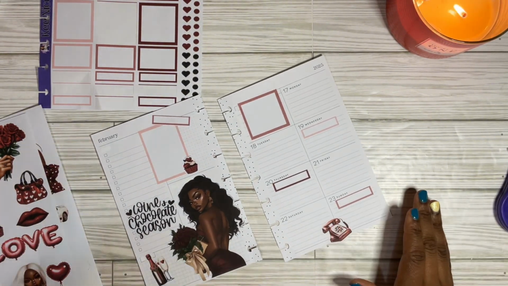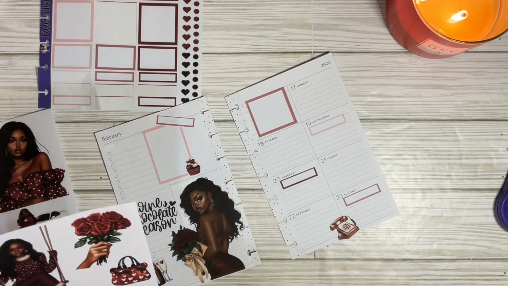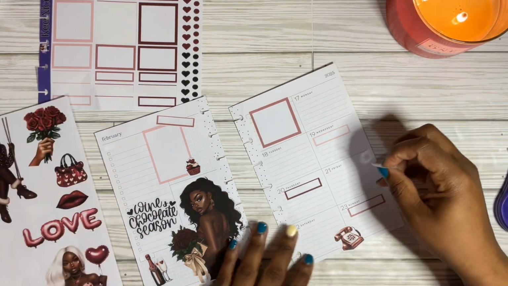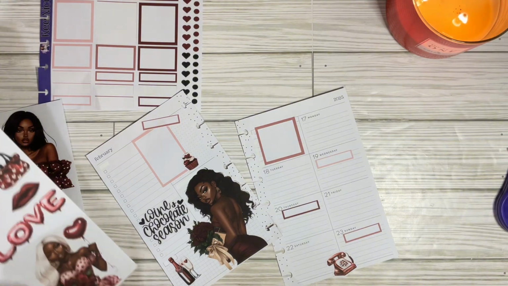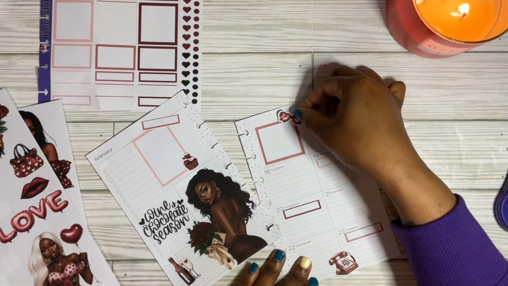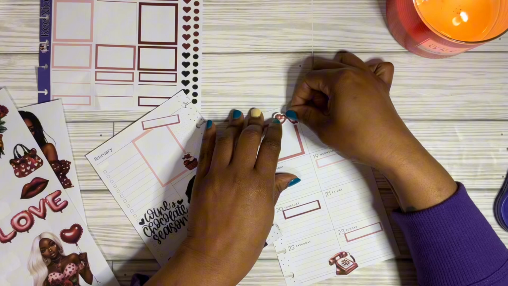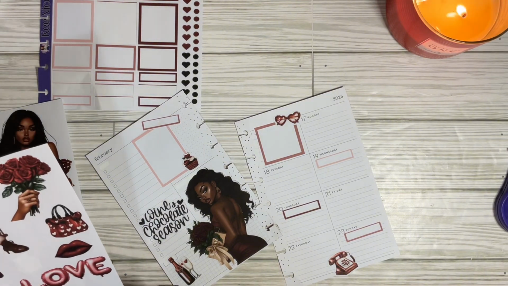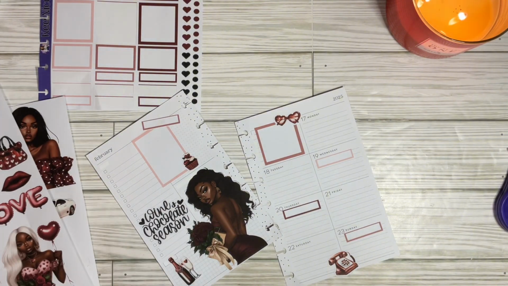So I like to put my boxes on my Wednesday, Thursday, and Friday. Just kind of stagger it, so I won't have too many boxes on one side. And I love my boxes, and most of my weeks are like this in my mini happy planner. I like to put my boxes on those days. I'm not sure why, but I think it's because I have that box up there for the word of the week, and I don't want to have too many boxes just stacked beside each other.